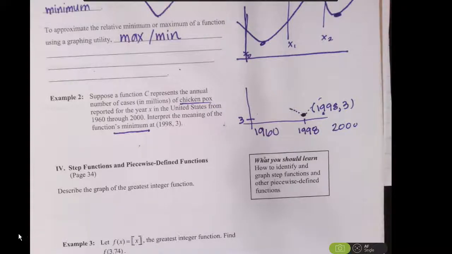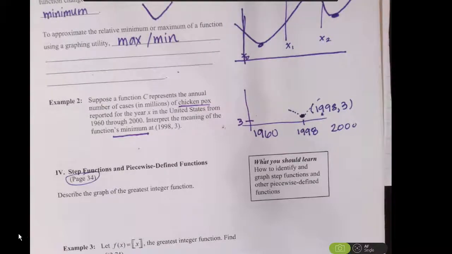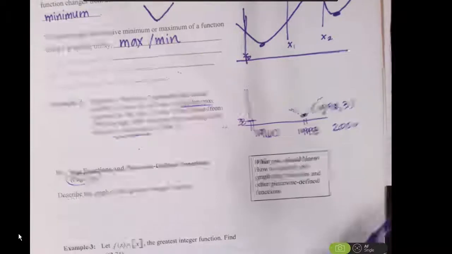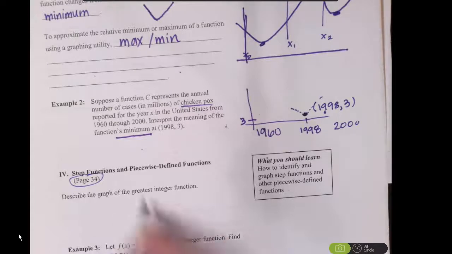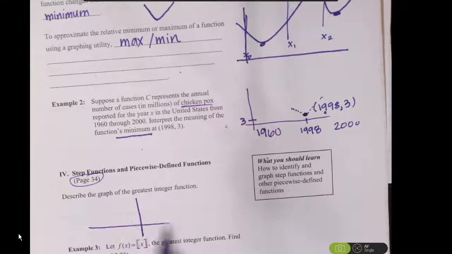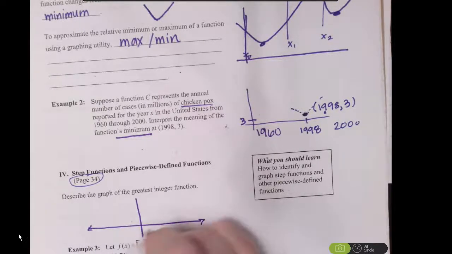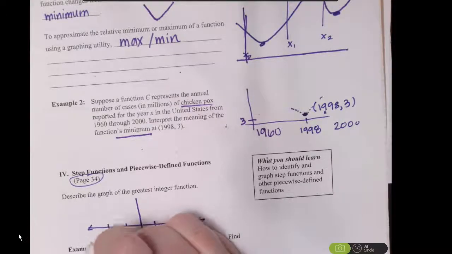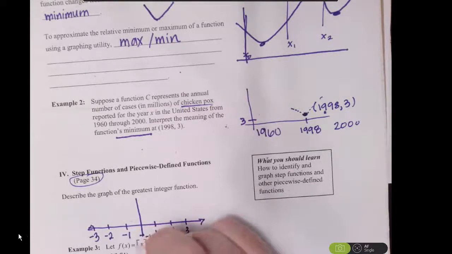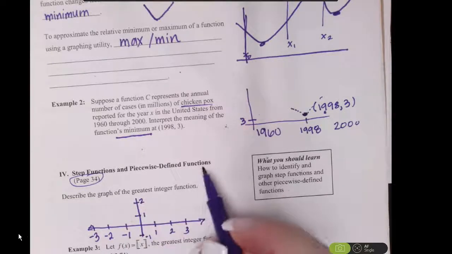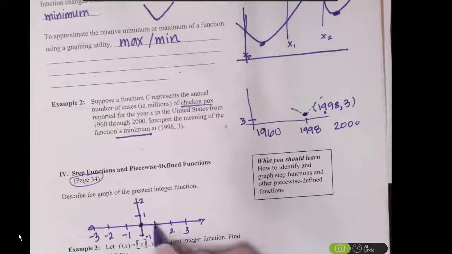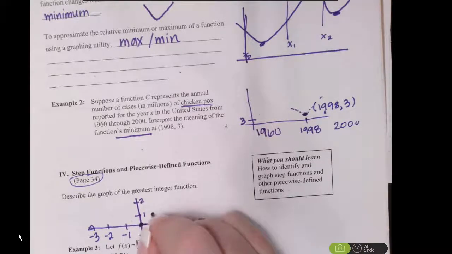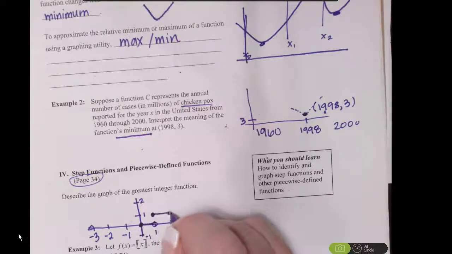Next, we're going to be looking at the greatest integer function. You can follow along on page 34 in your book. There's a picture of a piecewise function and the greatest integer function. If we're going to describe that graph, we are going to see that it looks like a step function. So here's 1, 2, 3, -1, -2, -3. Starting at 0, we have an open circle at 1, and then we jump up, and at 1 we have a closed circle.